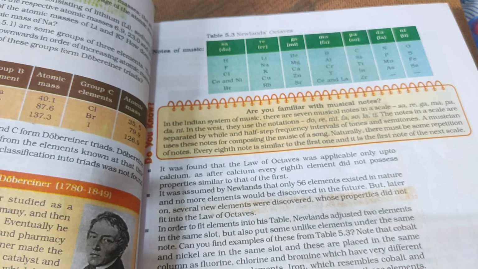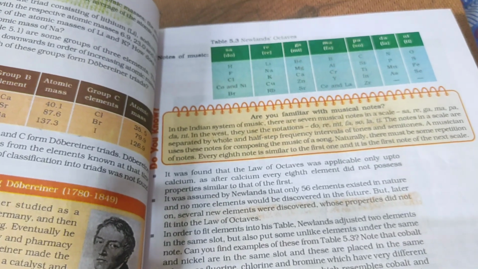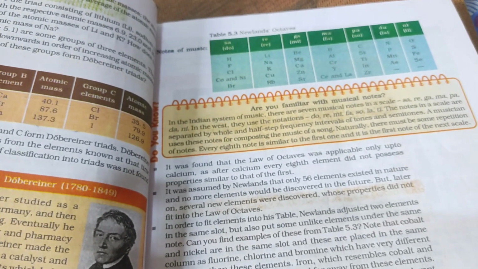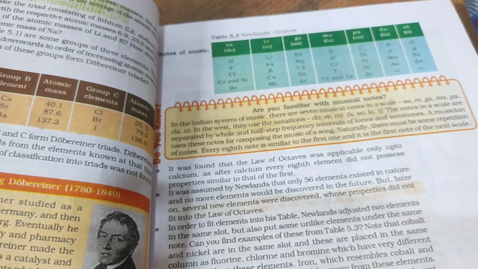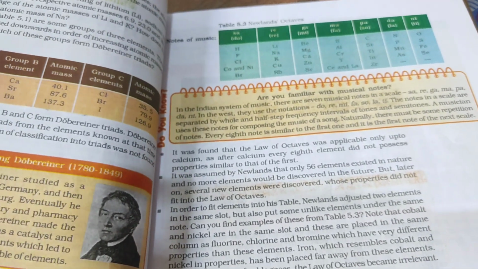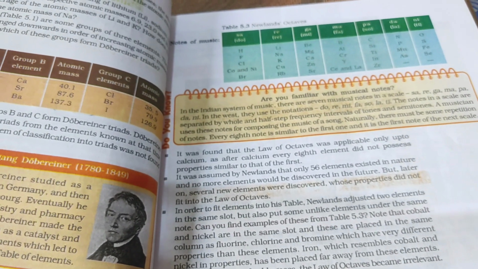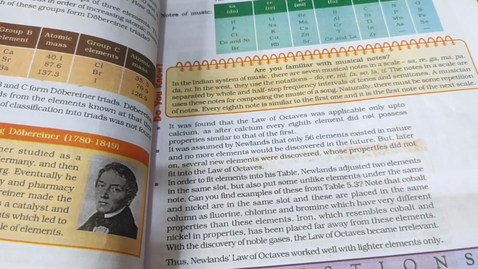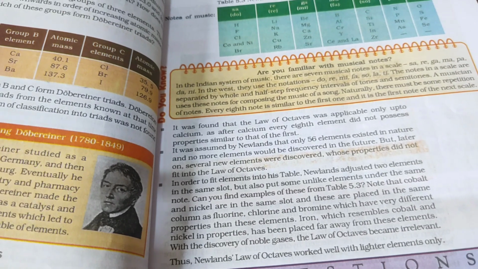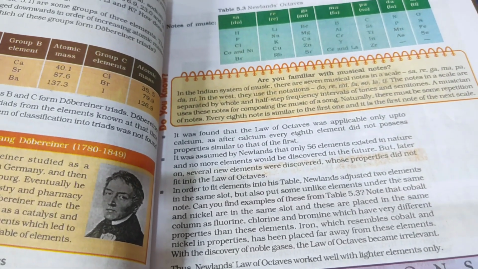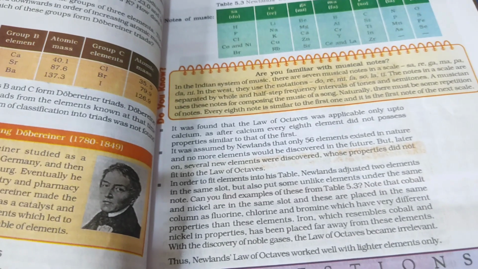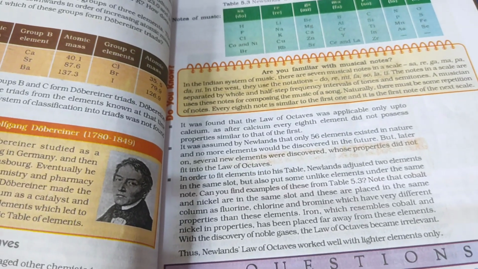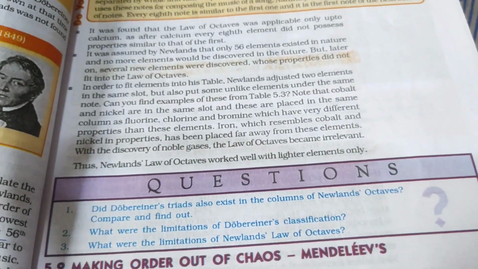Newlands assumed that only 56 elements existed in nature, but we already know that more than these are there in nature. Later, several new elements were discovered and their properties did not fit the law of octaves. Newlands adjusted two elements in the same slot, but unlike elements were placed under the same slot. So we can see that Newlands' law of octaves did not work out after calcium. This also became irrelevant, like Dobereiner's law of triads. Newlands' law of octaves worked only with the light elements.